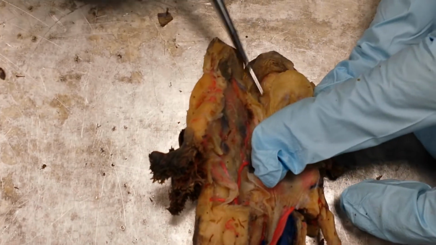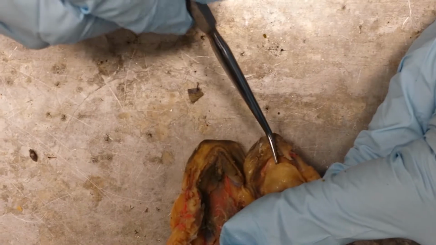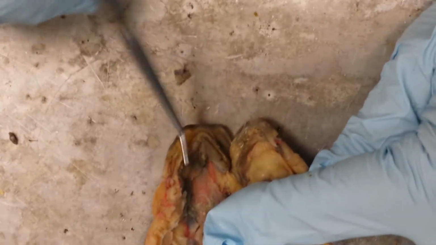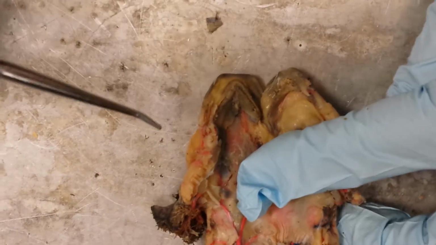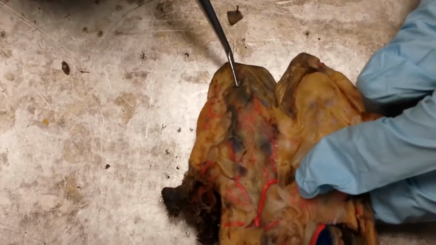You're going to notice that there are two strings of bone that run at the tip of the mouth here, and they have serrated teeth on them. Those are the vomerine teeth. Okay, hard palate, tongue, vomerine teeth.